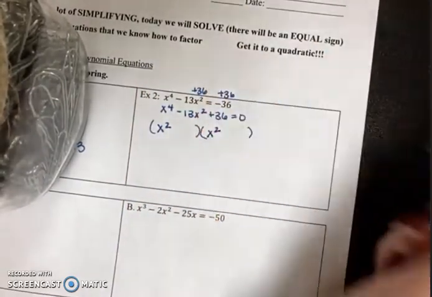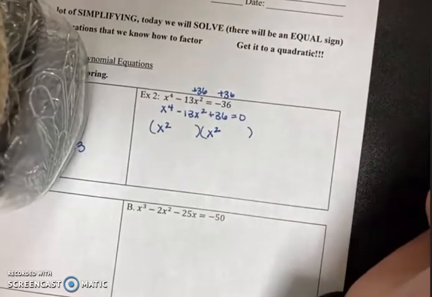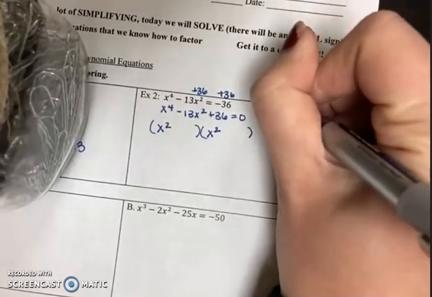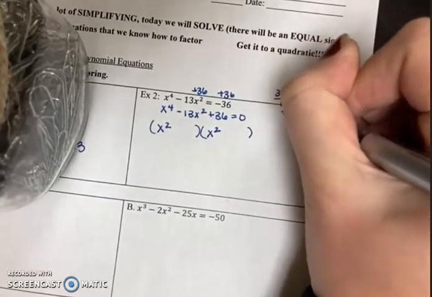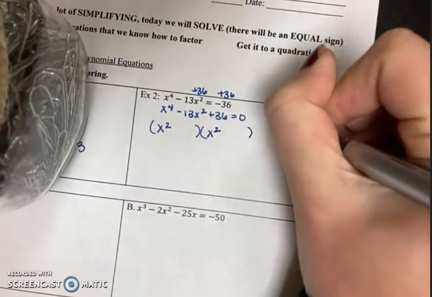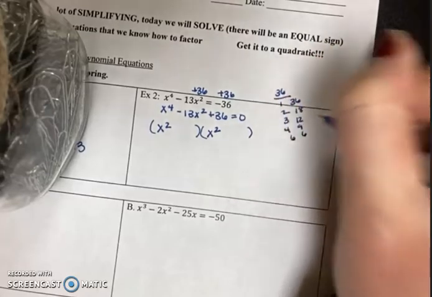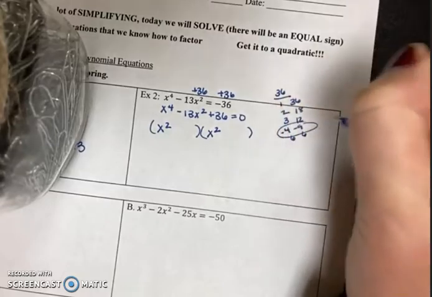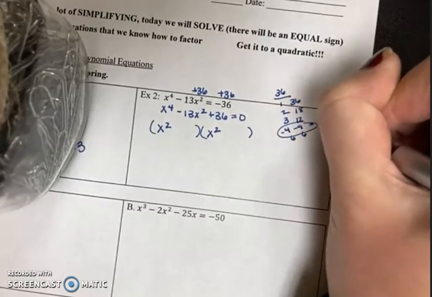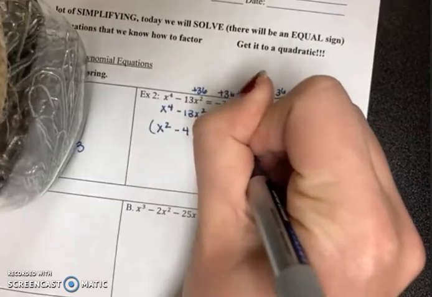Listing out the factors of 36, I want to know what would give me negative 13. So 36 I know is 1 and 36, 2 and 18, 3 and 12, 4 and 9, 6 and 6. So looking at these, I could use a negative 4 and a negative 9 to give me a negative 13. So negative 4 and a negative 9.